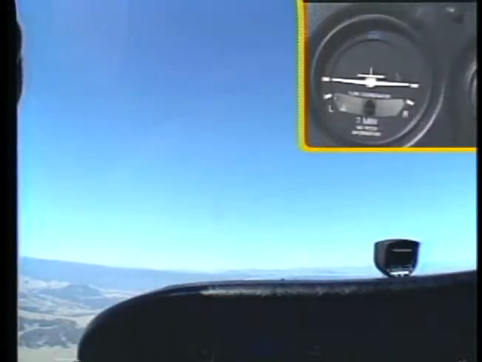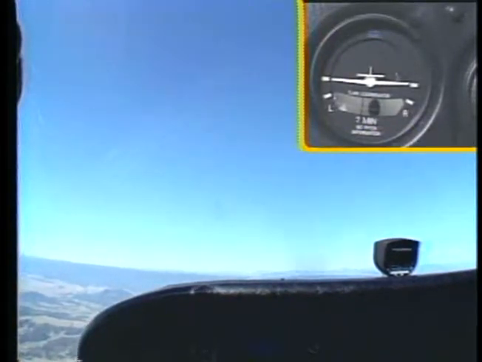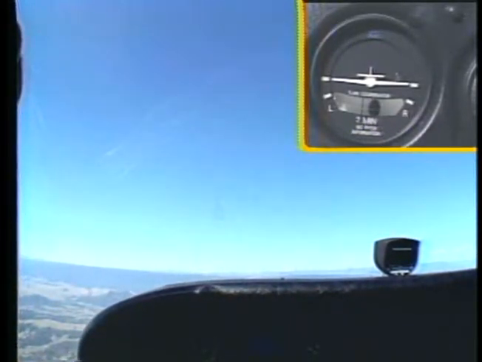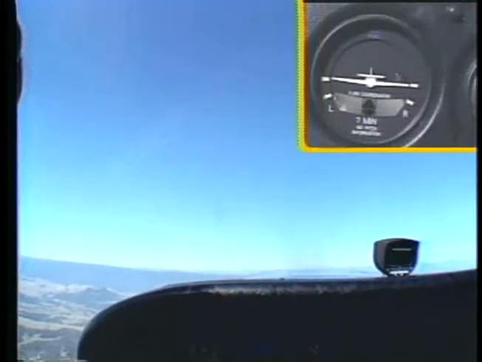In a climb, you need right rudder pressure to overcome the aerodynamic forces that tend to make the airplane turn to the left. If you do not maintain enough rudder pressure, the ball in the inclinometer will move to the right. You can correct this by applying right rudder to bring the aircraft back into coordinated flight.